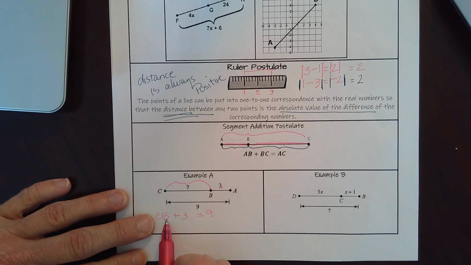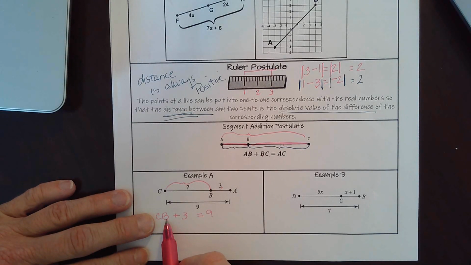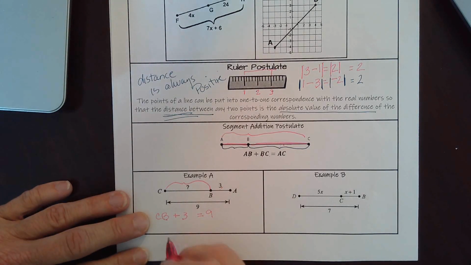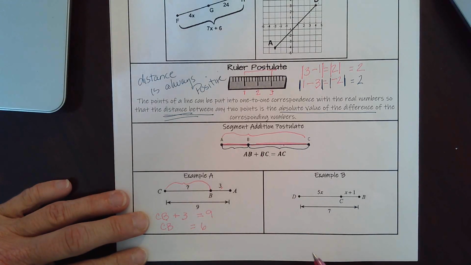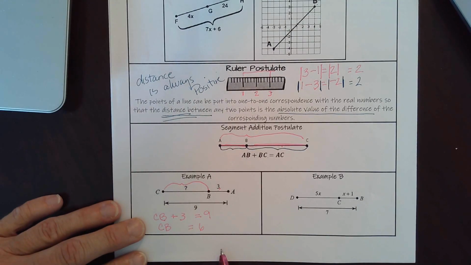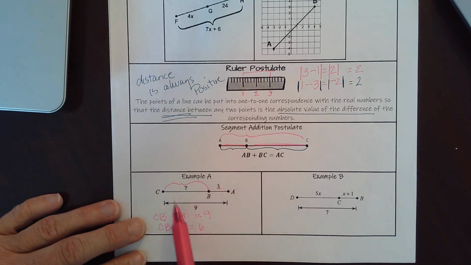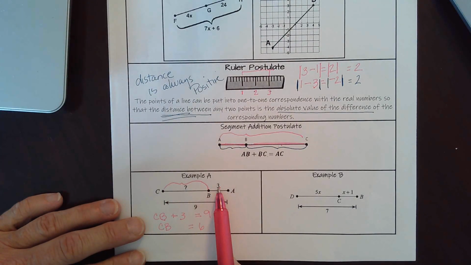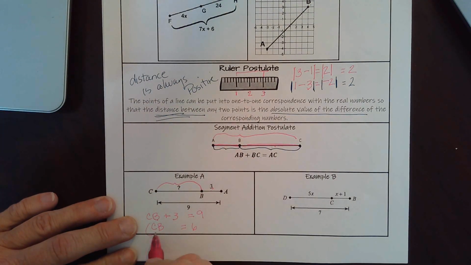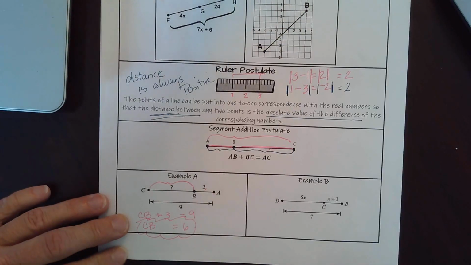So what is the length of segment CB? Well, if we subtract 3 from both sides, we get CB equals 6. So the length of CB equals 6. And for the most part, we could have just looked at that and said, oh, this length right here has to be 6 in order to add it to 3 to get 9. But this is utilizing the segment addition postulate.